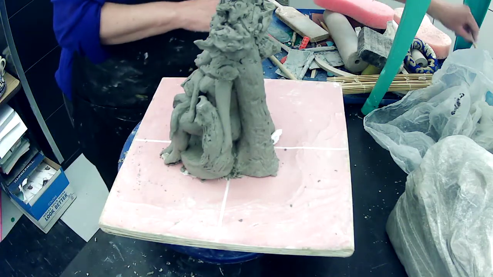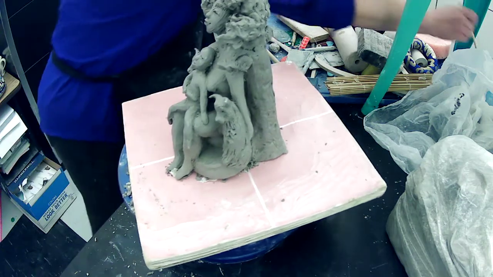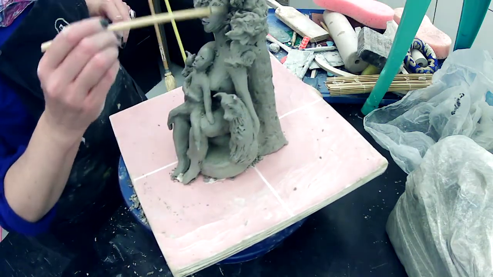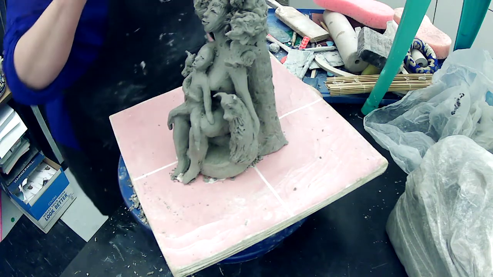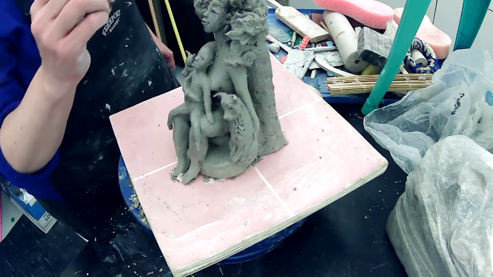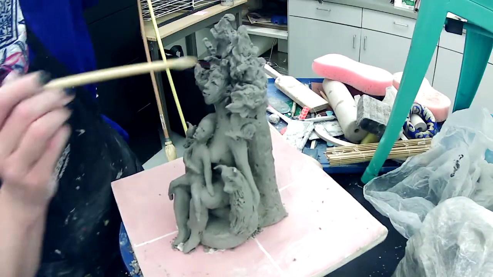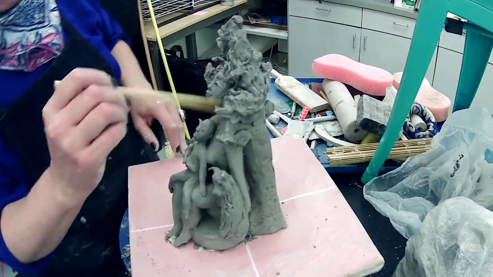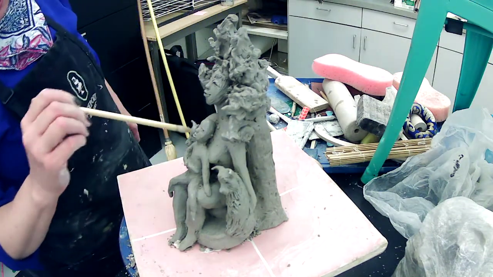I'm still letting this dry out a bit, but I am going to go in and maybe add a tiny little bit of water to the areas that I still kind of want to work on, just so they don't dry out too much. Like I want to carve the tips of these trees. I don't want them to dry out too much. Before I wrap her up, I'm just going to do some spot hydration.